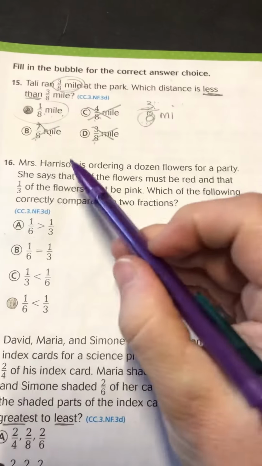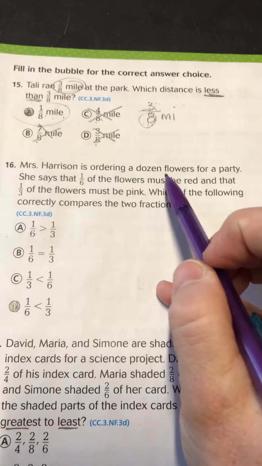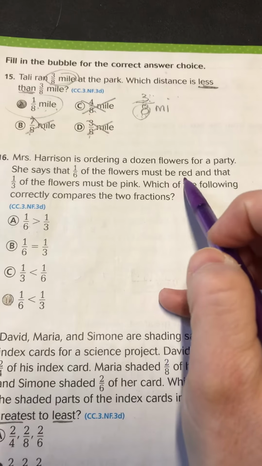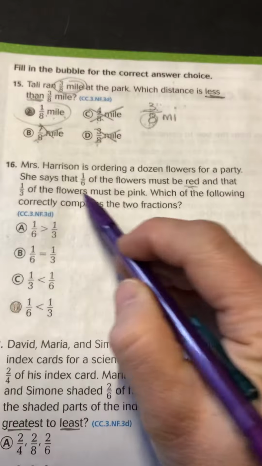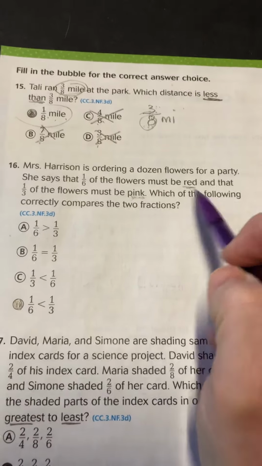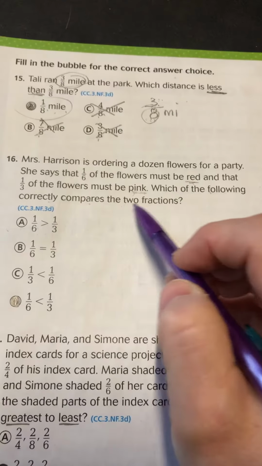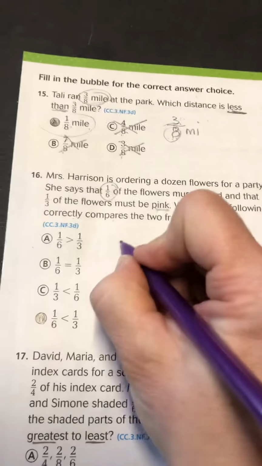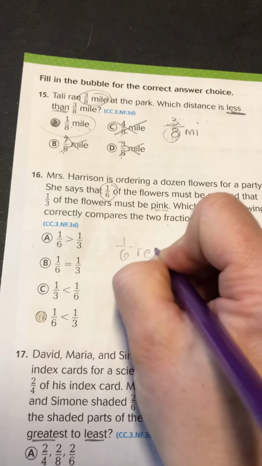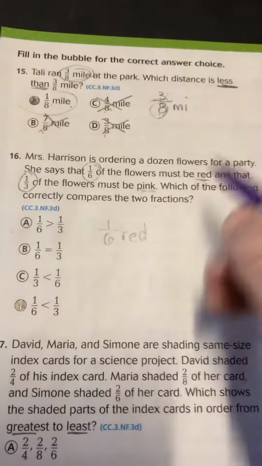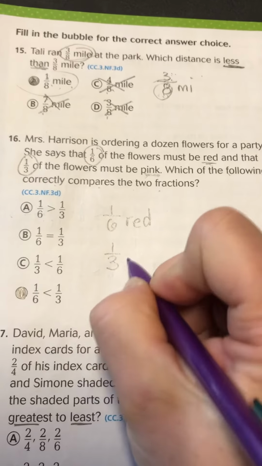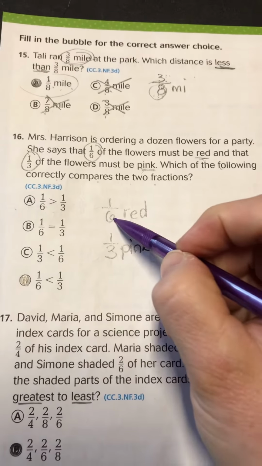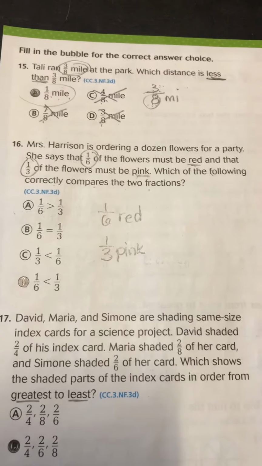Number 16. Mrs. Harrison is ordering a dozen flowers for a party. She says that 1/6 of the flowers must be red and that 1/3 of the flowers must be pink. Which of the following correctly compares the two fractions? So we know that 1/6 are red, and we know that 1/3 are pink.